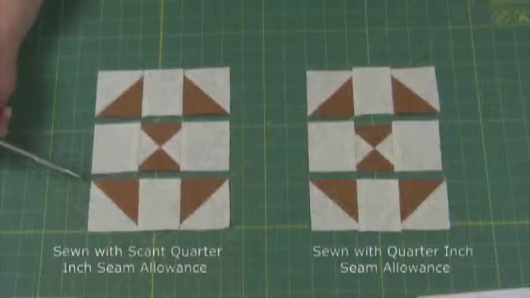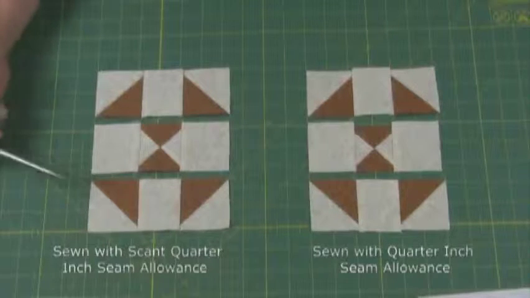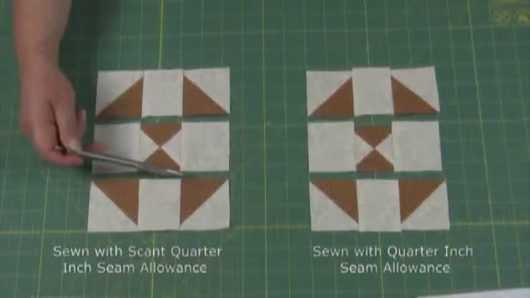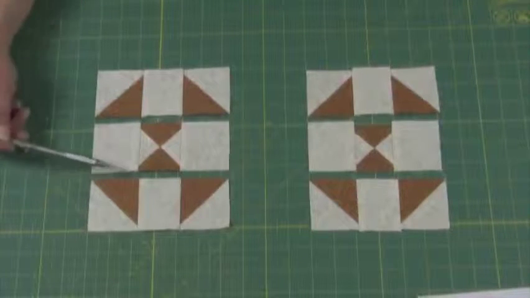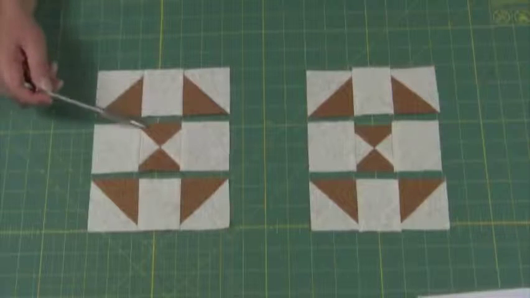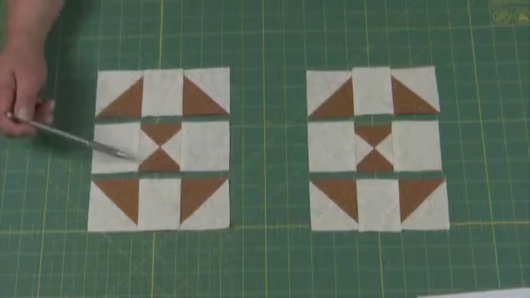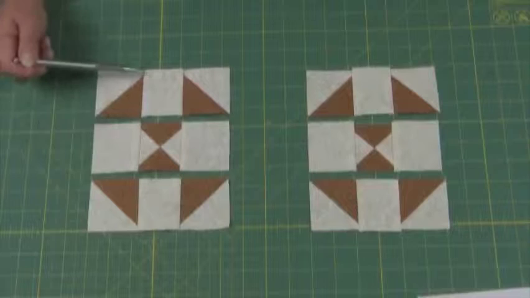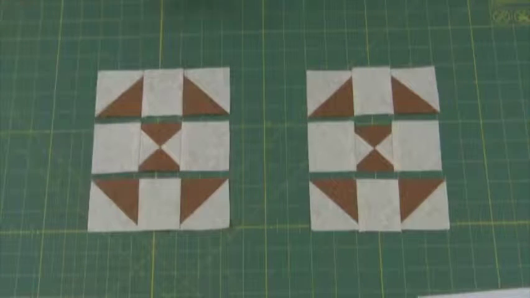This is the block sewn with a scant quarter-inch seam allowance. Now that I have sewn the units into rows, you can see that my block, when I sew the rows together, is going to line up beautifully. I'm going to be able to nest my seams and get lovely intersections. The points of my triangles will still be in the correct position.